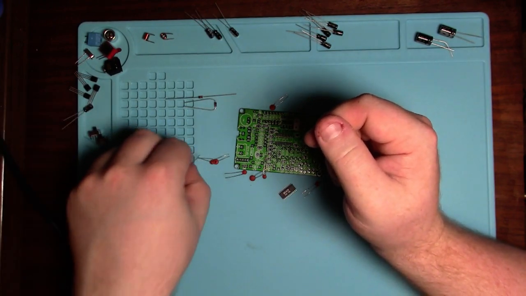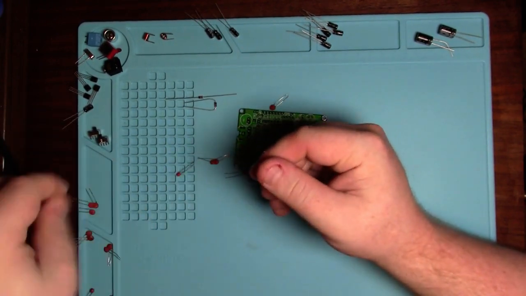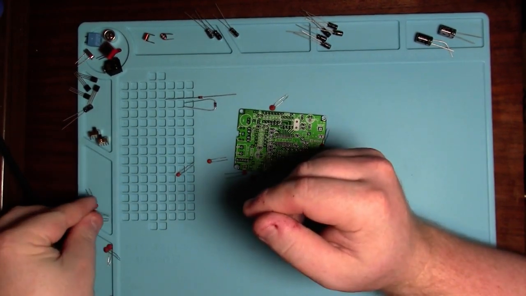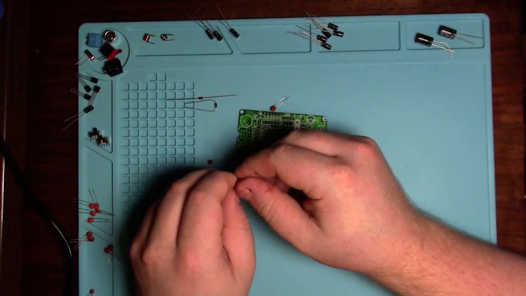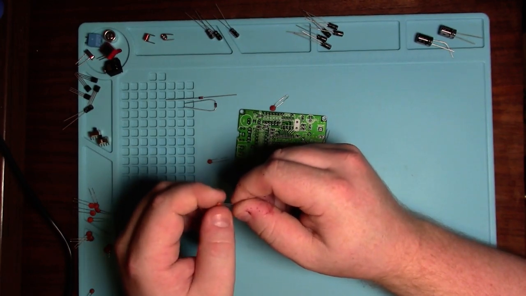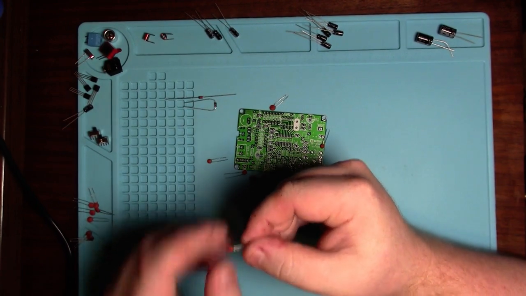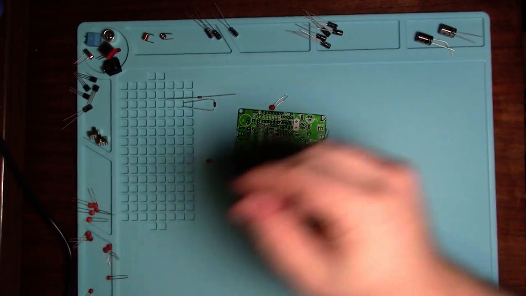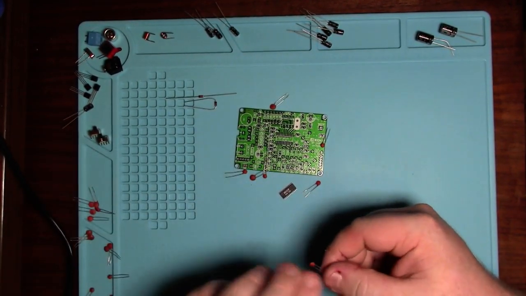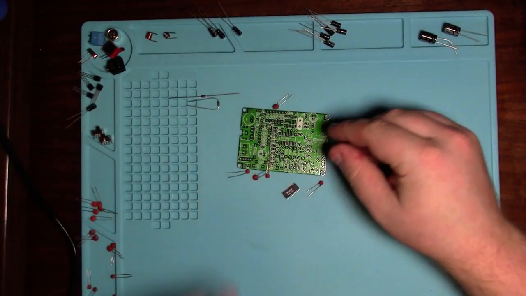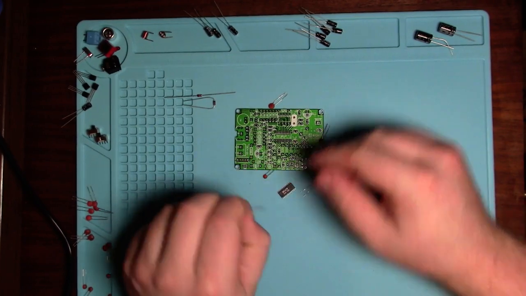Another little switch. 30. 30. 103. Okay. 102. Okay.